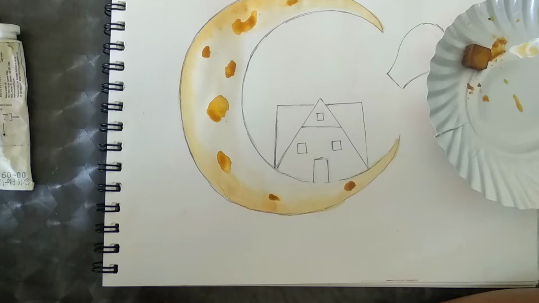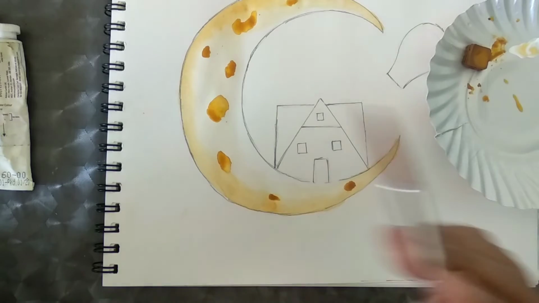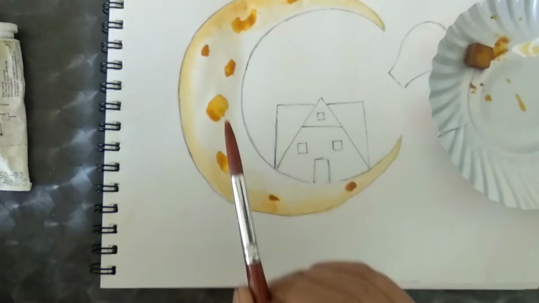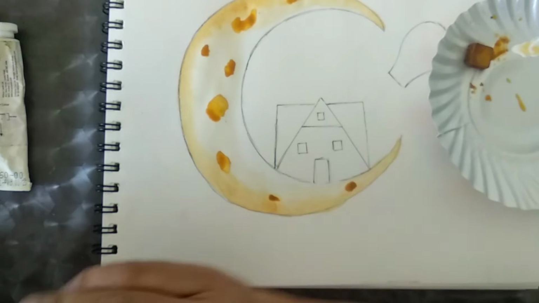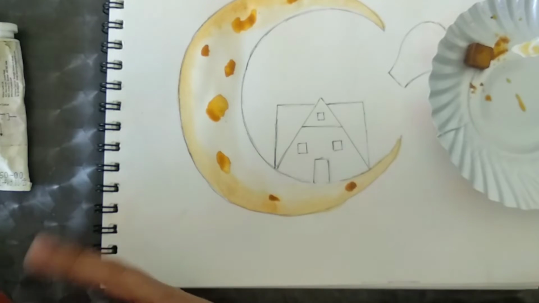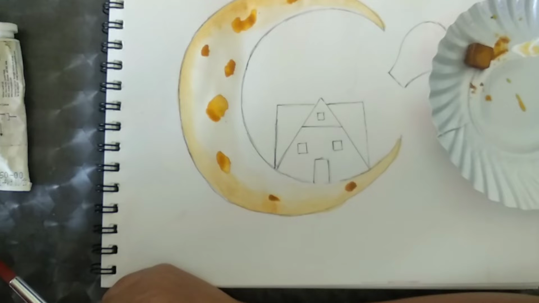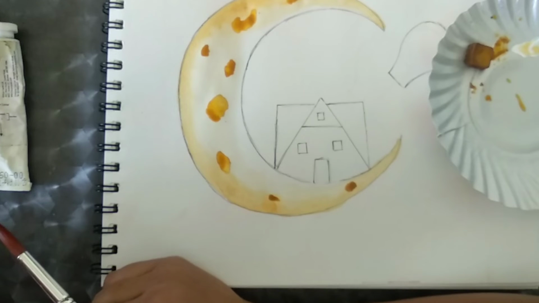Don't draw a circle and then fill paint inside the craters. You just take paint and dab it over there to make a random shape. Do not draw a perfect circle and then paint inside. Bhuvika, it's good. You can increase the size of one or two craters. Yeah, rest is good.